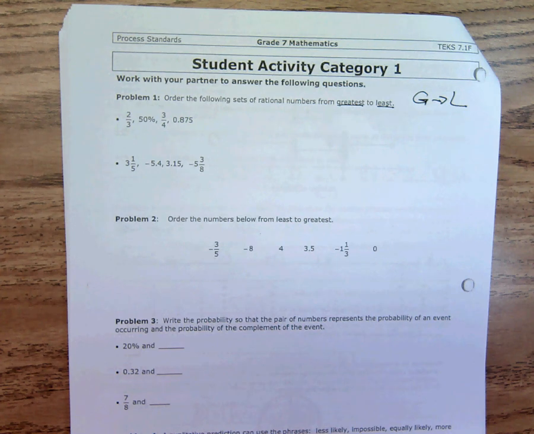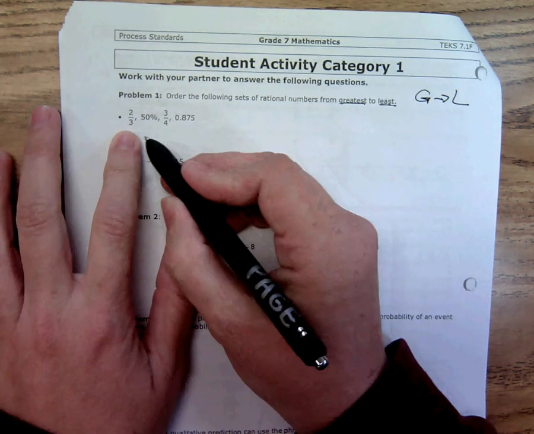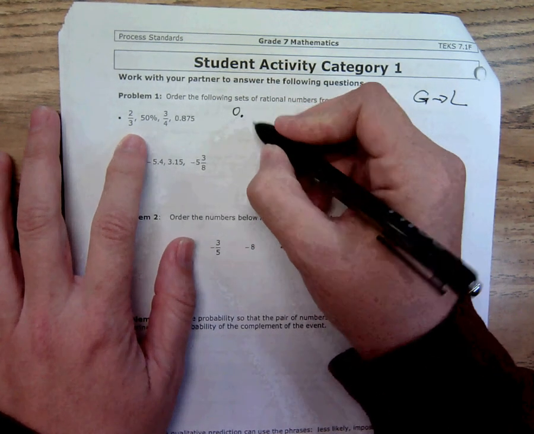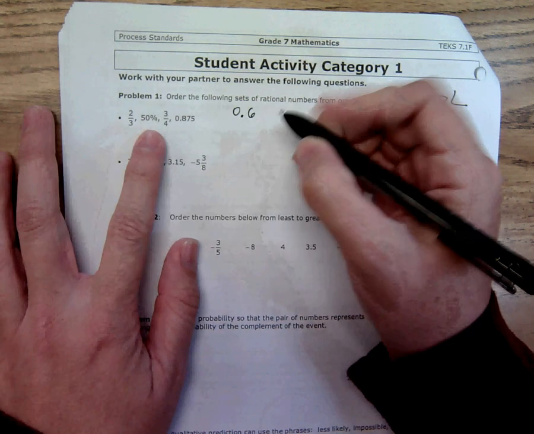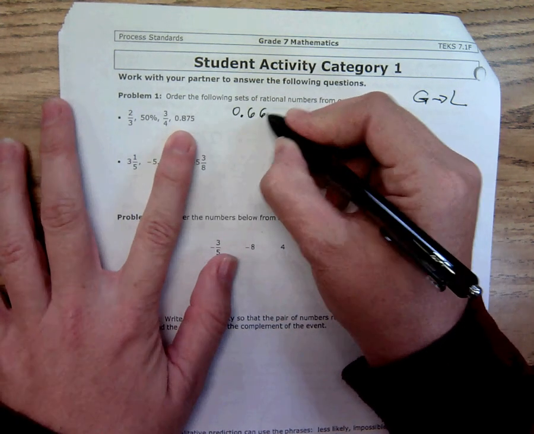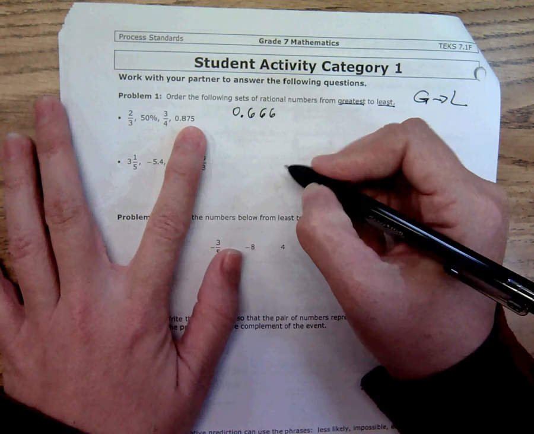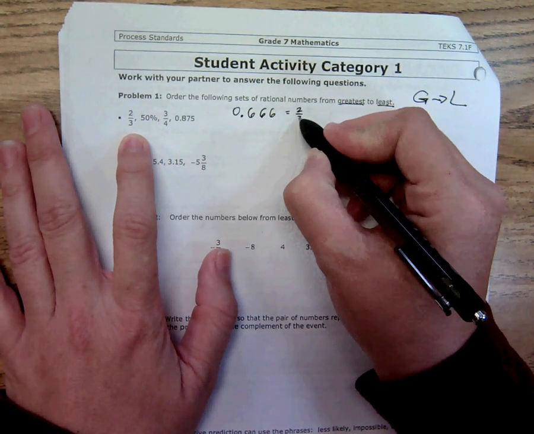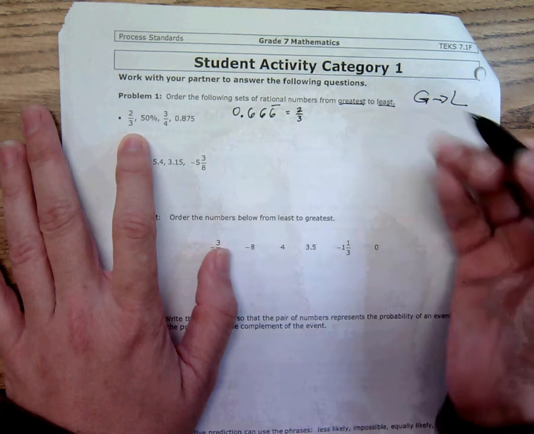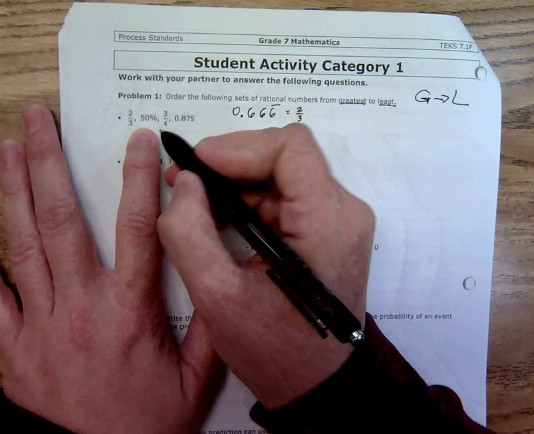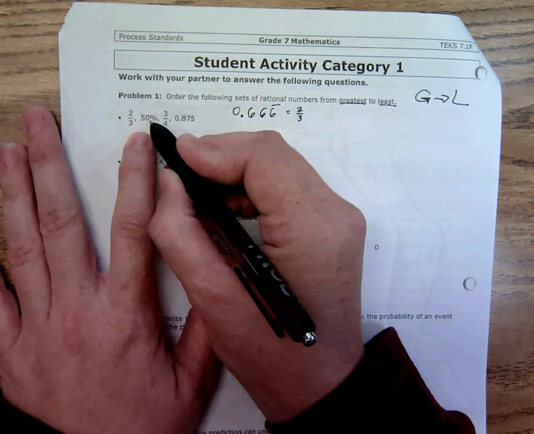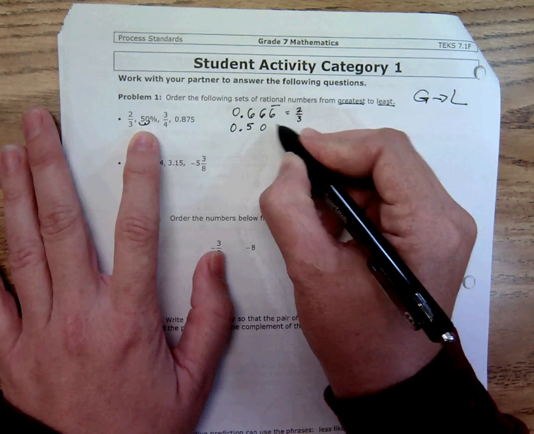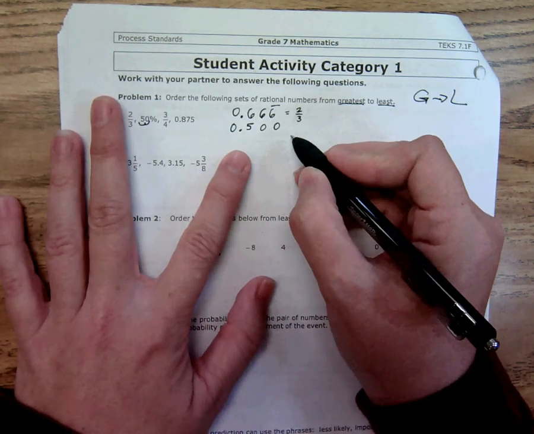So the first thing that we're going to do is change 2/3 to a decimal. And all of us should know that 2/3 is the repeating decimal 0.6. So I'm going to put that out to at least 3 places because this one's out to 3 places. So we got 0.666 is 2/3, and we could go on if we wanted to. 50%, to change a percent to a decimal, I'm going to bump that decimal 2 places to the left. So that one's equal to 0.5. Again, I'm going to make sure that it goes out to the thousandths place.